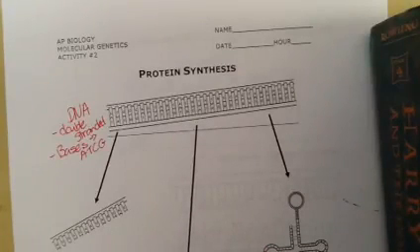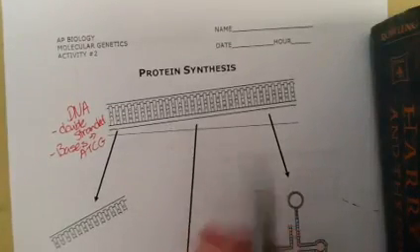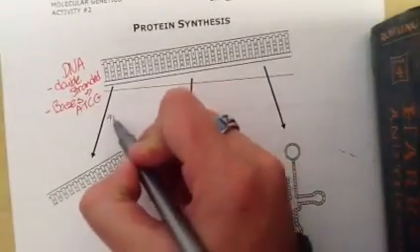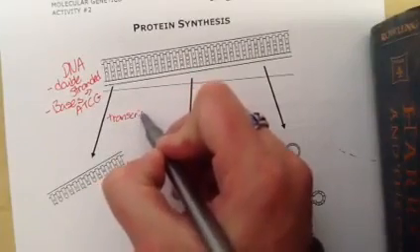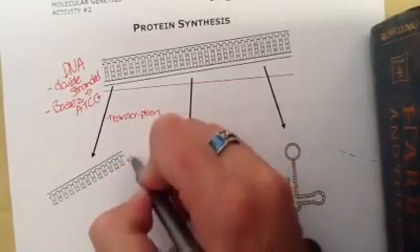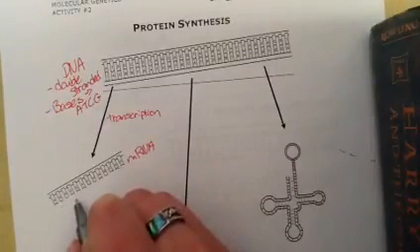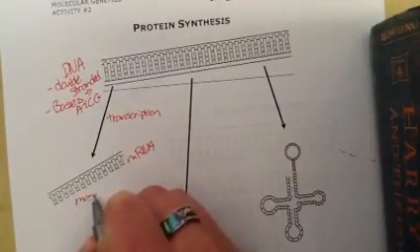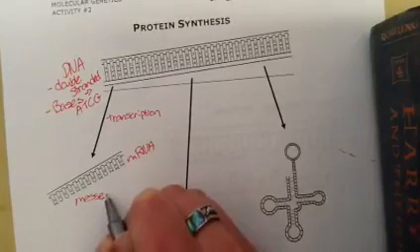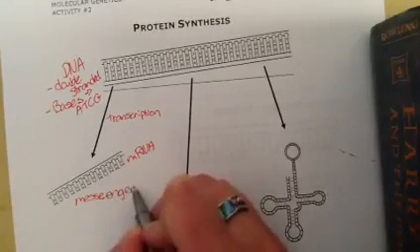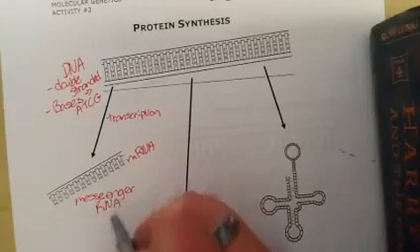And so the first part is we're just going to kind of meet some of the guys that are involved. So one of the guys that are involved in this idea of protein synthesis is DNA. Another one that's made through transcription is mRNA. And mRNA is this little piece right here. So mRNA stands for messenger RNA. It's carrying a message. And its message is the gene.